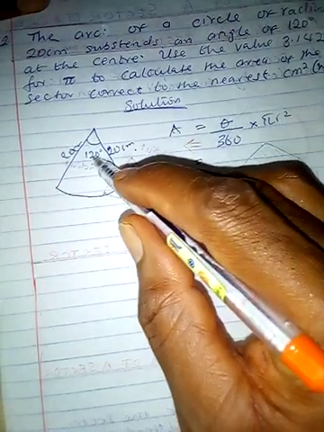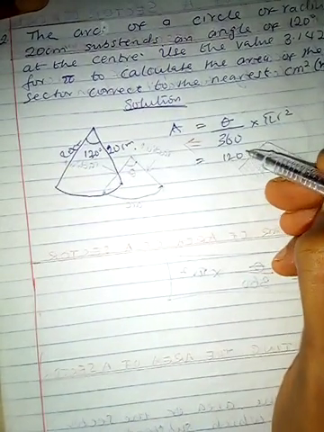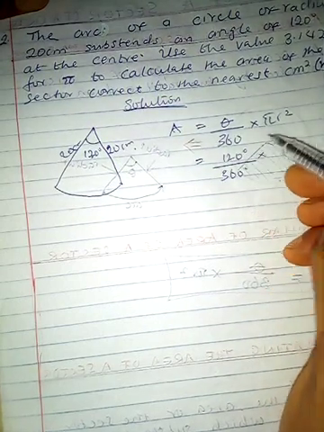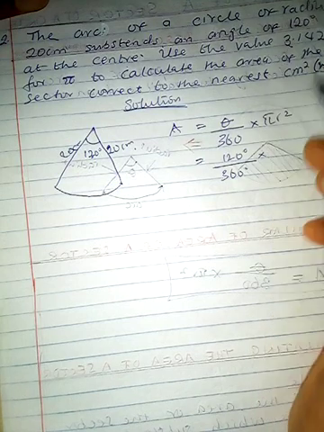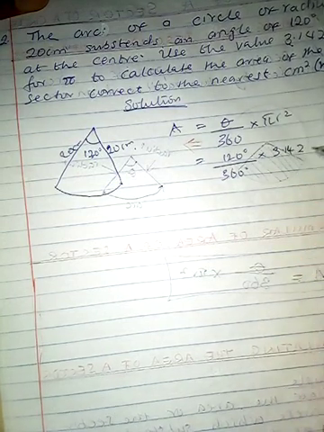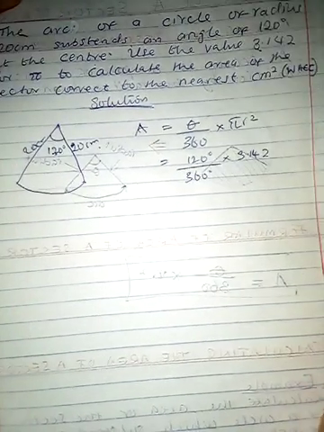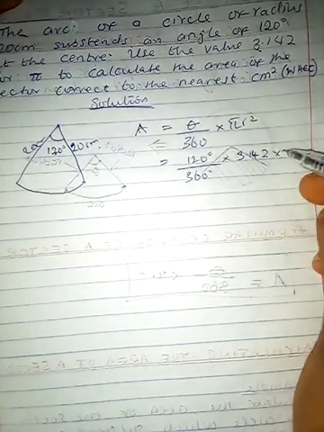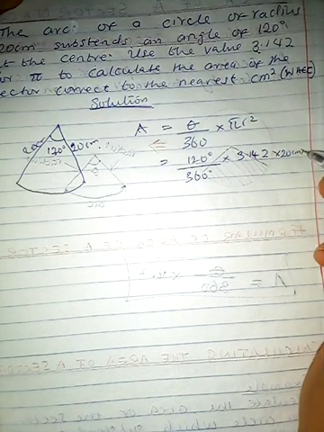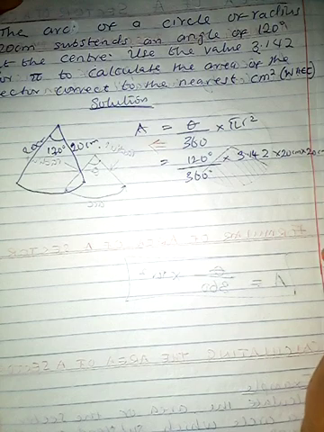Our theta is 120 degrees over 360 degrees, times the pi that we're given here, 3.142, to be multiplied by r squared, that is 20 cm times 20 cm.